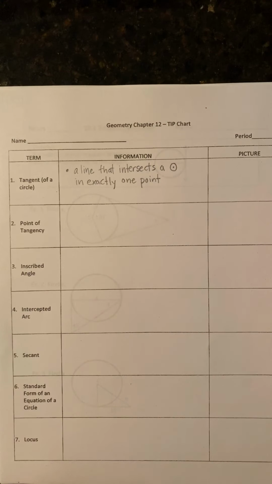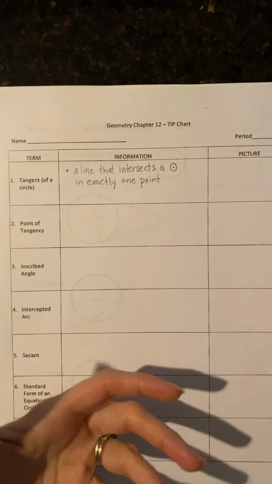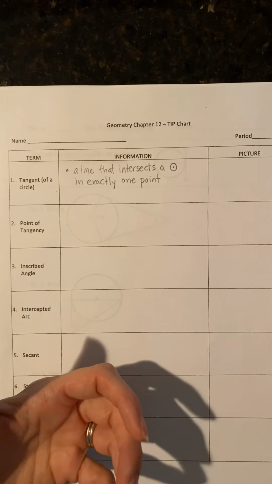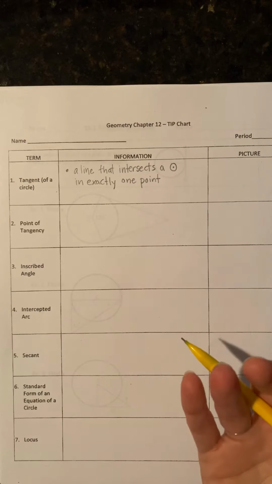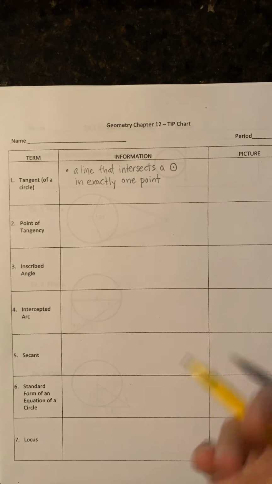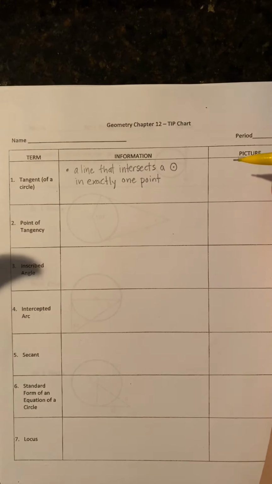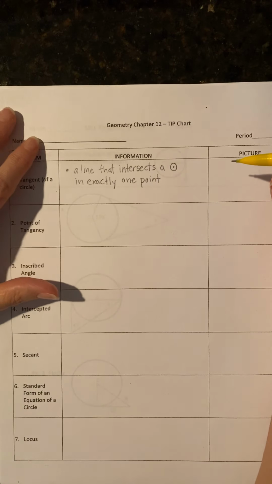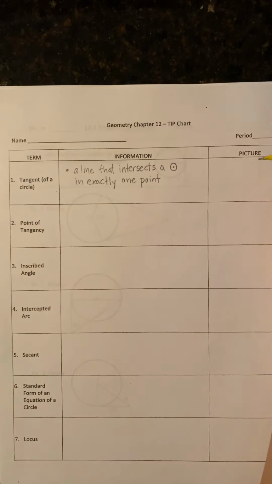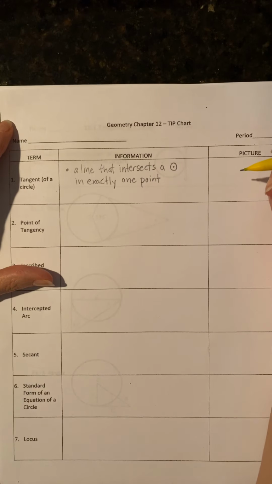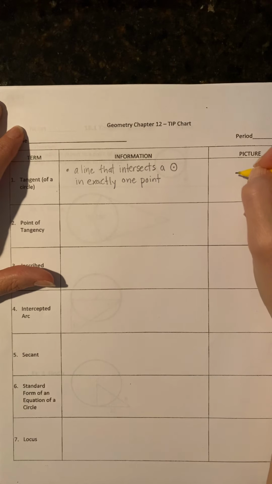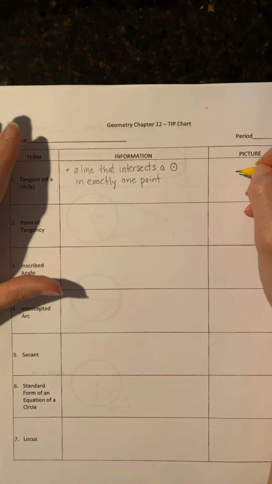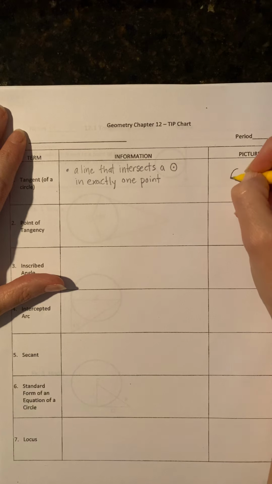Okay, so a question that I would ask in class is, could that line be passing through the circle? If it's only touching it at one spot, could it be passing through it? So hopefully you're thinking about that. And the answer is no, it could not be going through it. Because if it were, it would have 2 points, an entry point and an exit point. And it's only touching it one time. So here's what's happening. The line is just kind of grazing the circle.